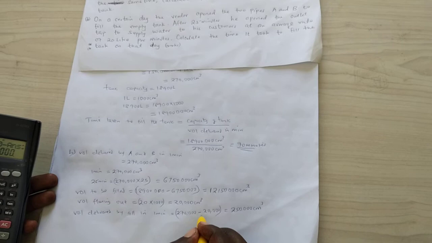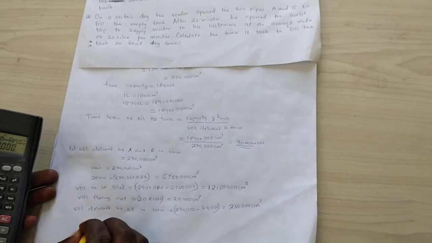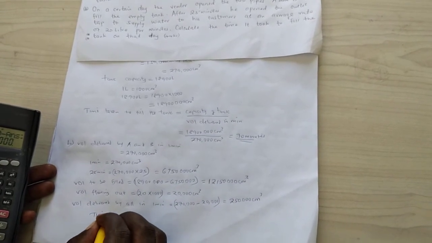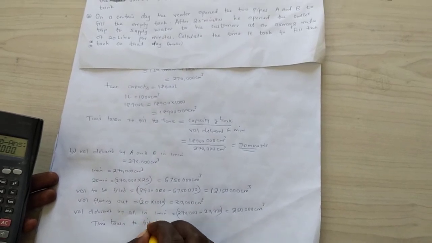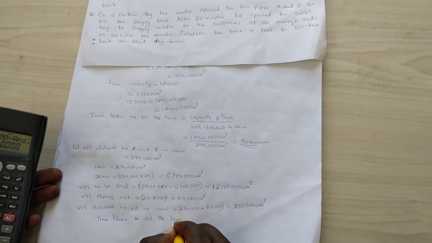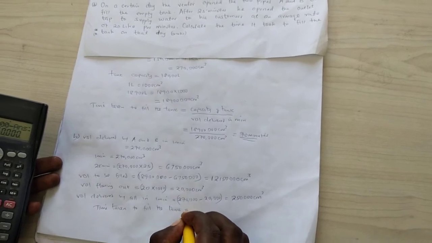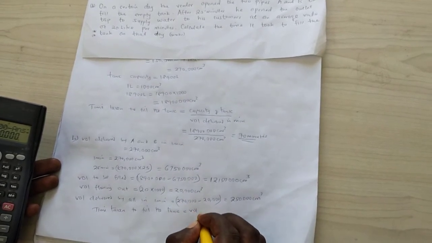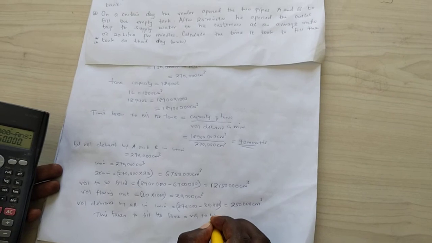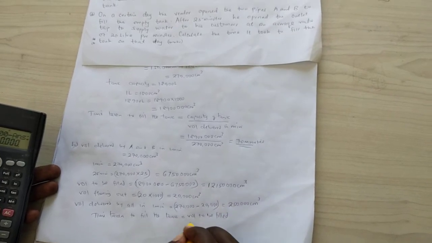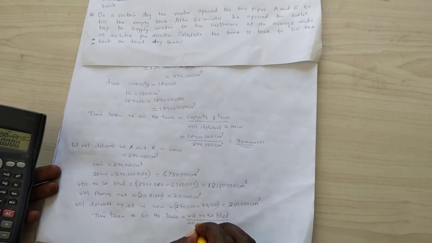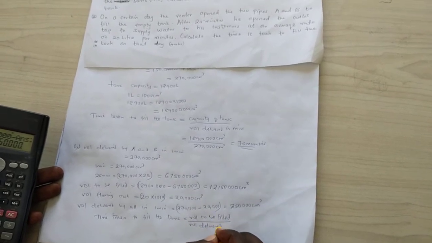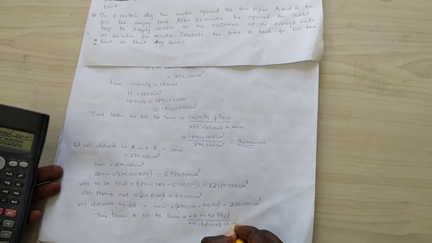Now, how do we calculate the time taken to fill the tank? The time taken to fill the tank is going to be equal to the volume to be filled, divided by the volume delivered in 1 minute.